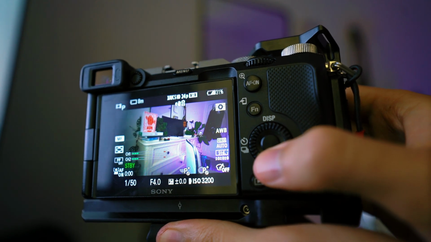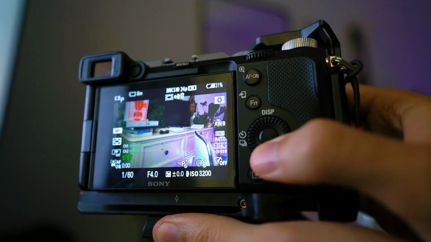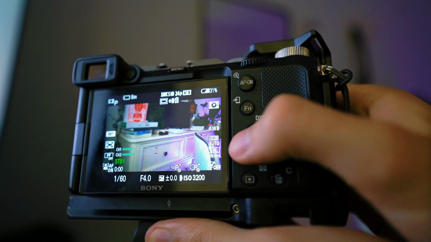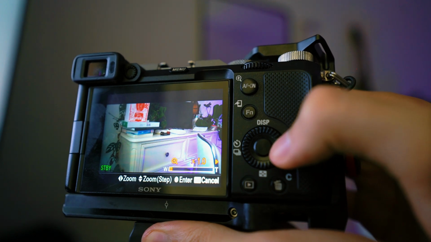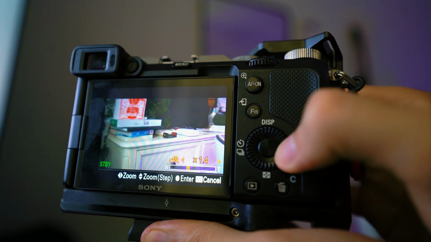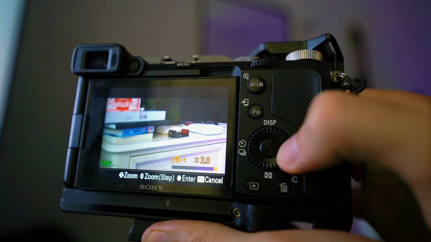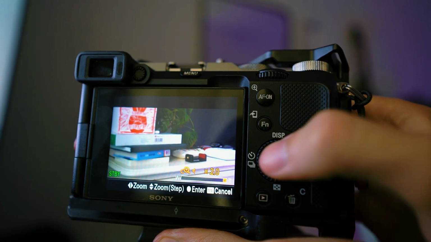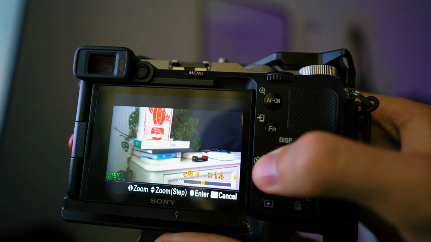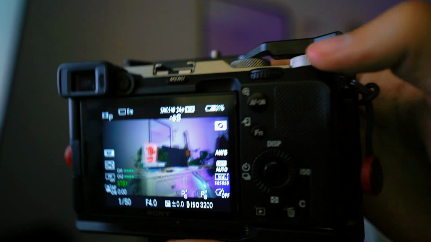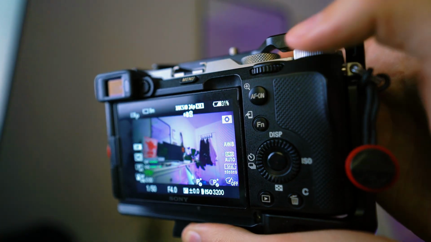So if I press down, that is actually my APS-C crop mode. And if I press left, that is my clear image zoom. So 1.5 times zoom in crop mode and another 2 times zoom in clear image. So that's pretty nifty. After that, we have the control wheels or dials.